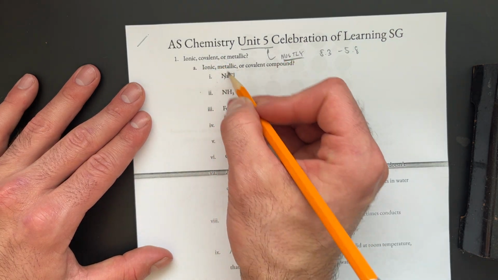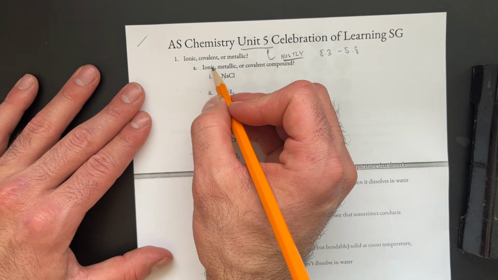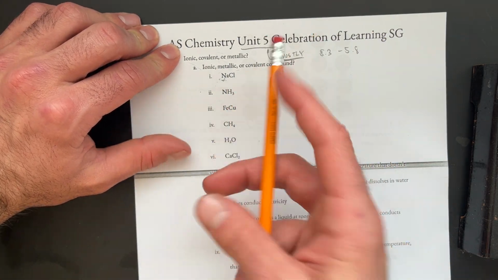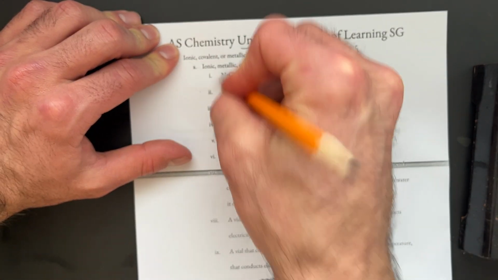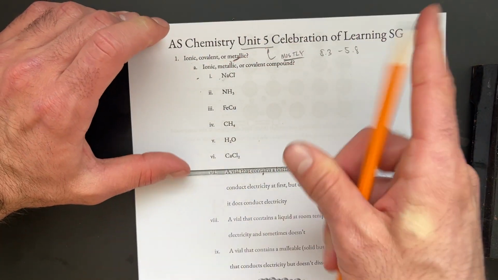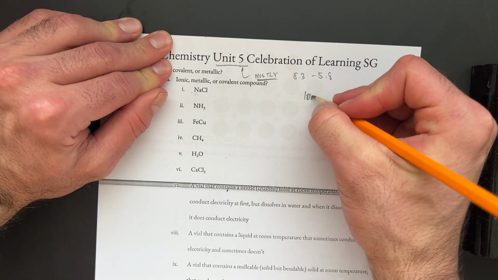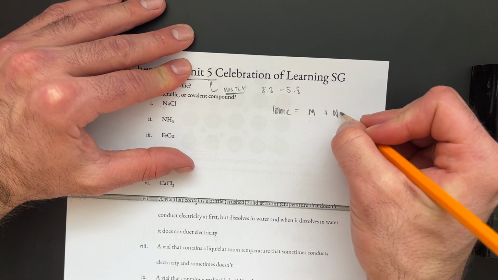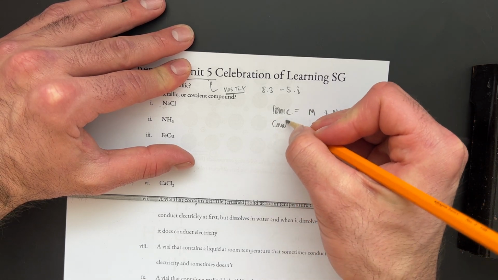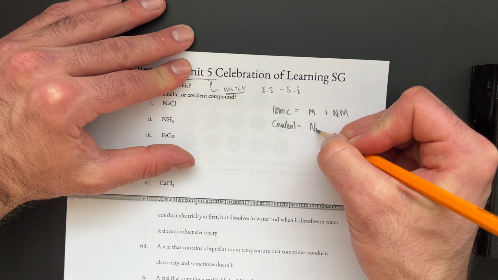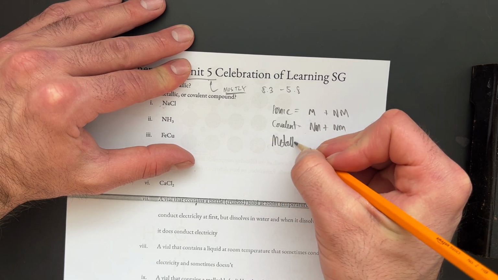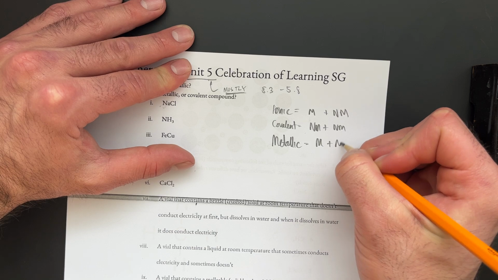Sorry, this actually got done twice. This shouldn't be A. But anyways, we're looking at NaCl. Now remember that if we're just looking at the formula, an ionic compound is going to be a metal plus a non-metal. A covalent compound is going to be a non-metal with a non-metal, and a metallic compound is going to be a metal and a metal.